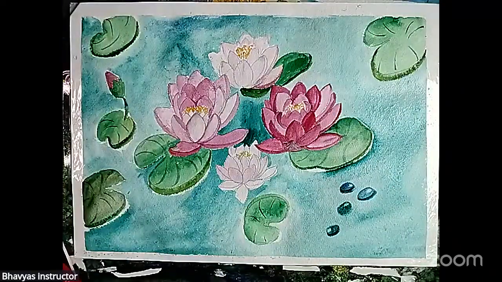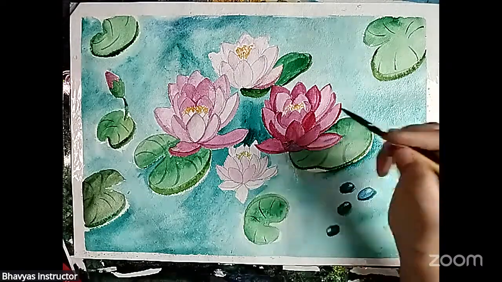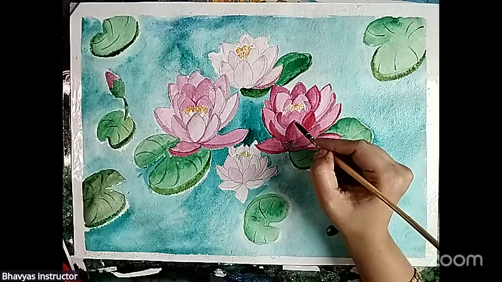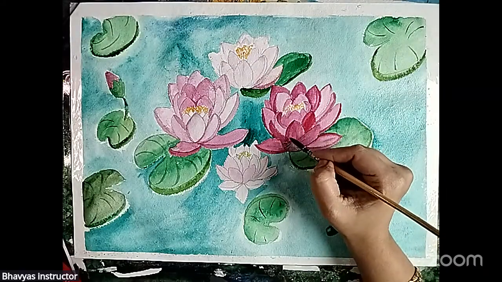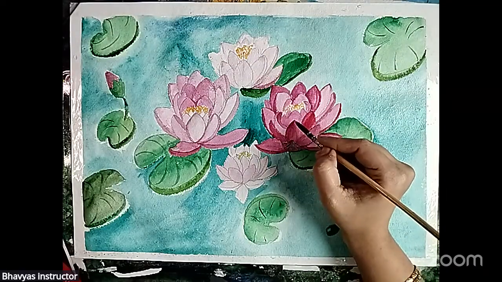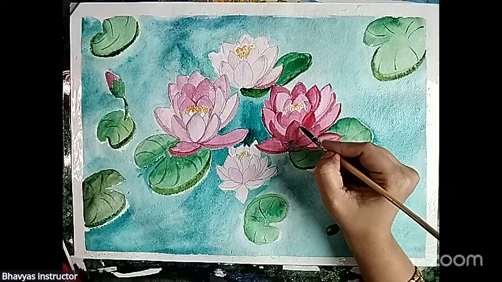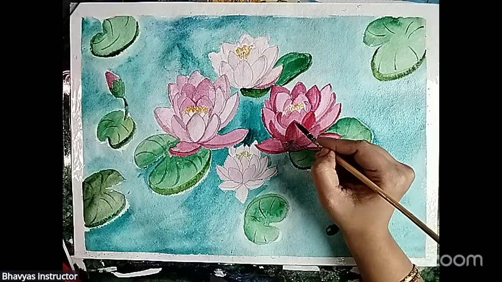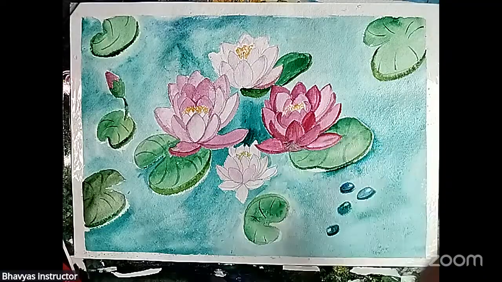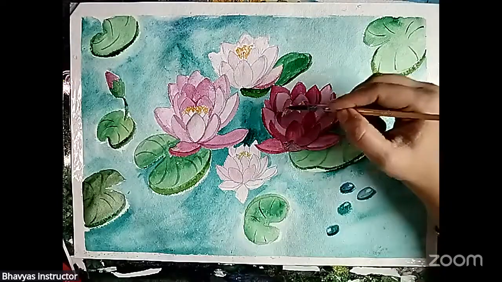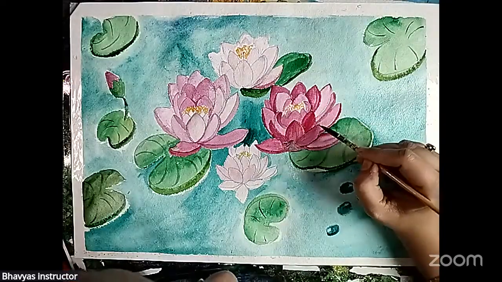Okay, understood? Now final thing, almost we completed. Final thing is there, that is lines inside the petals. With the dark pink, just draw lines like this, so that the detailing work will get completed.